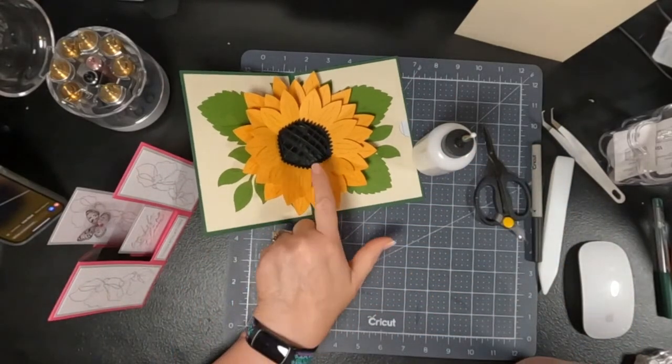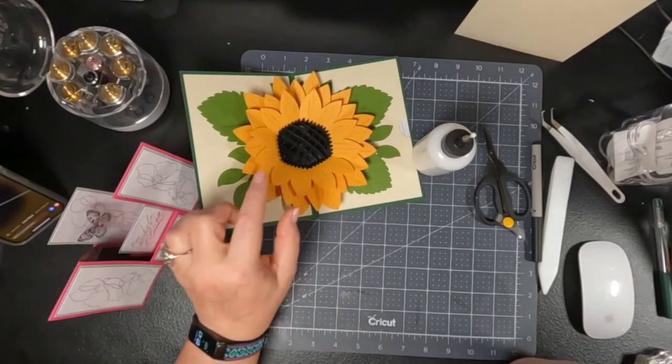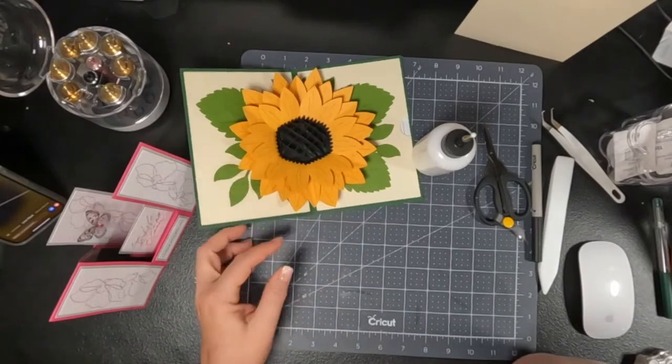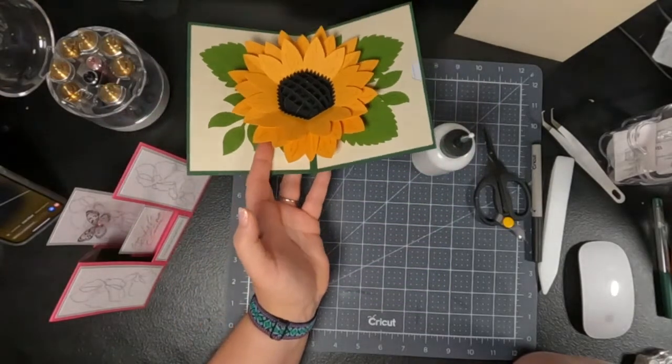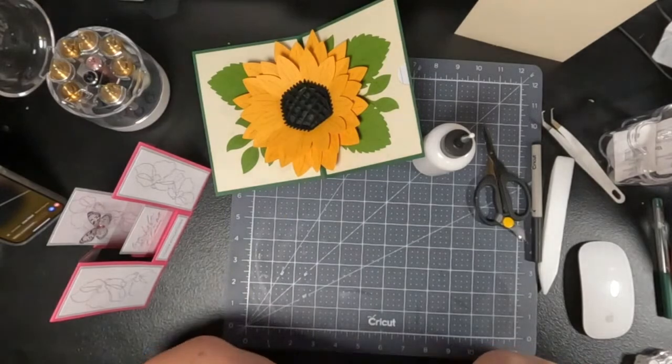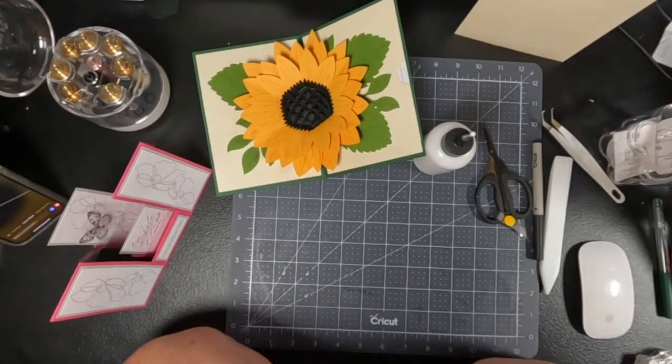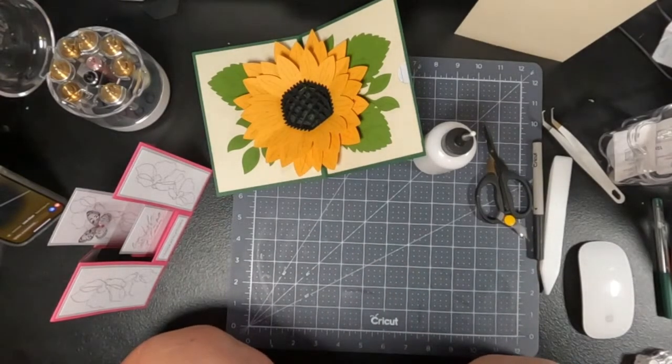And guys, you can change the color of this flower. Even though it's a sunflower, you could still do reds and pinks and stuff like that and change this card up. It would still be pretty. You don't have to do yellow. Draw outside the lines. You're welcome, Connie.